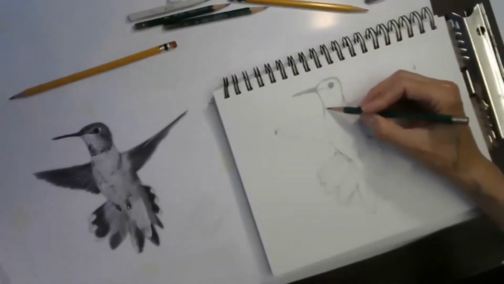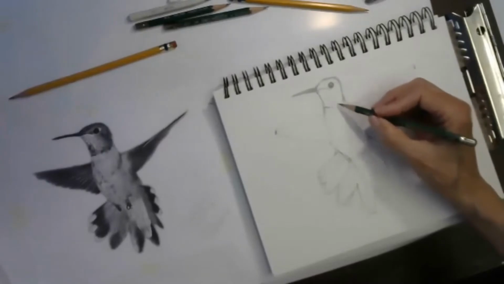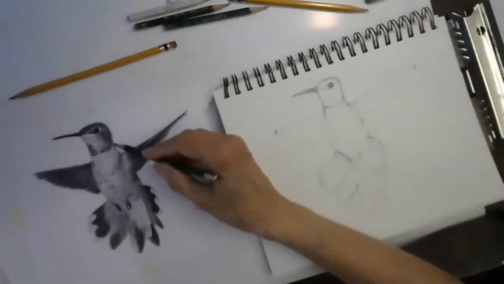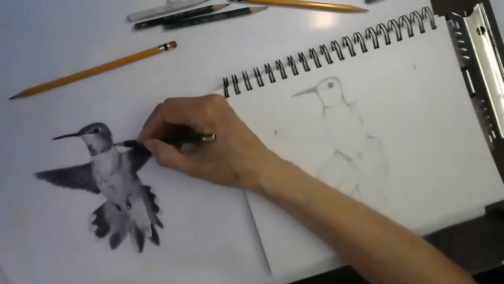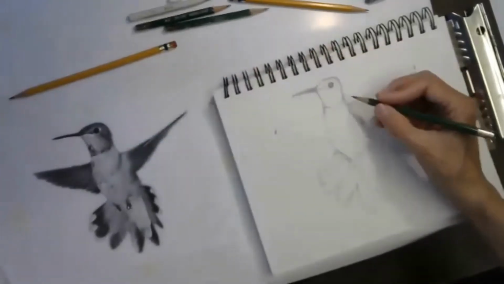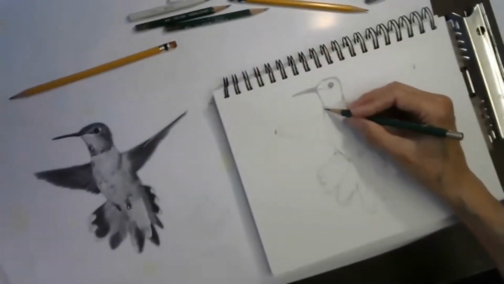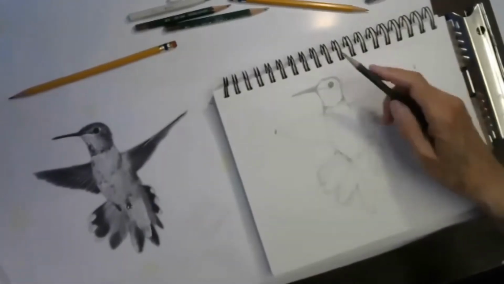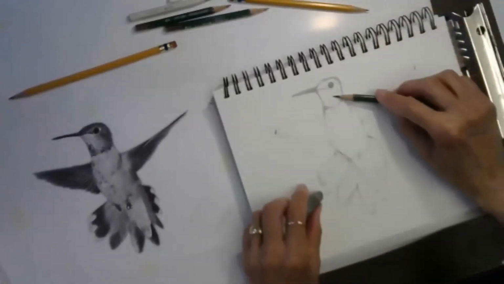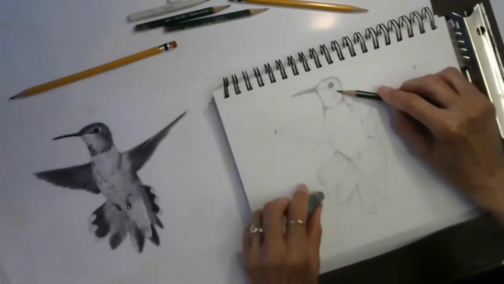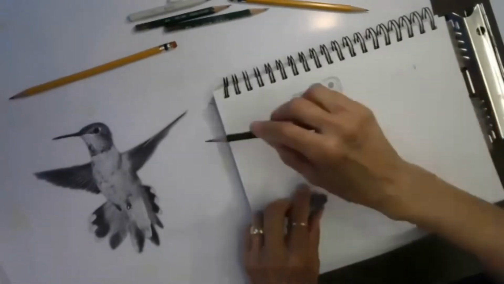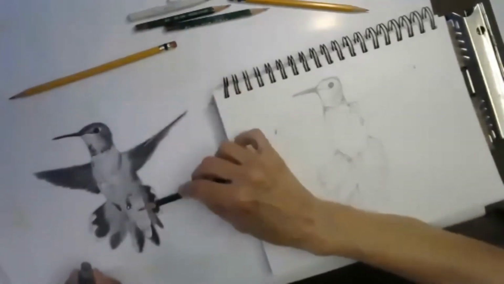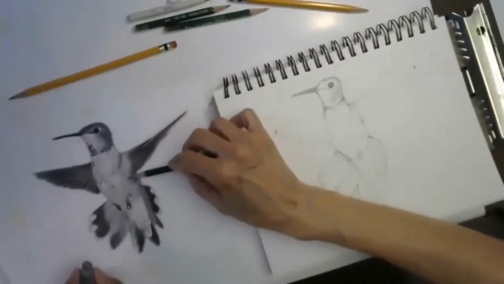I'm going to look at where this shadowy area is on the bird head. And you can see that it's higher on this side, lower on that side. I'm going to say here, and I'm going to say there. And you can actually take the side of your pencil and go ahead and start shading that in. And this is a really light area. The two light areas are right underneath the beak and right here at the tail. Everything else is a tone.